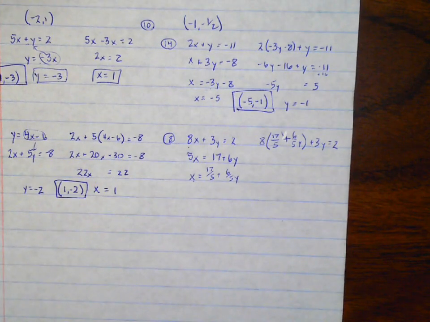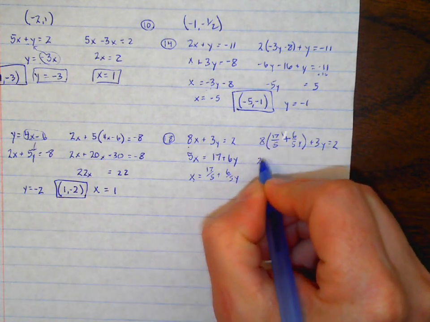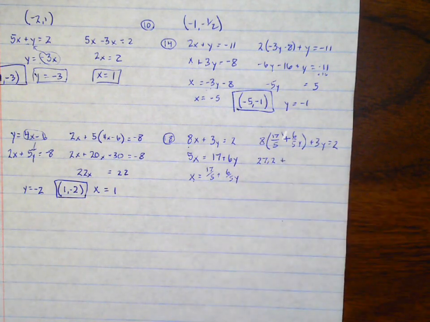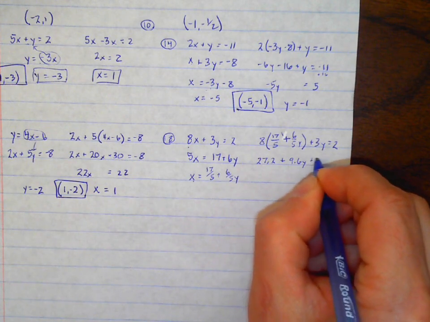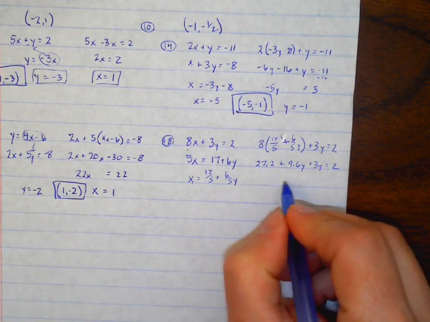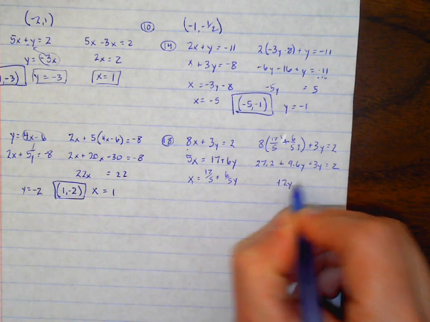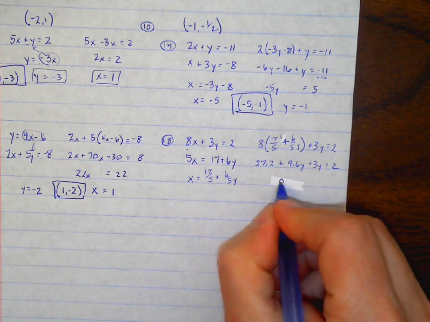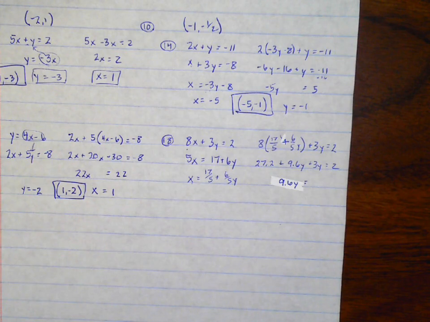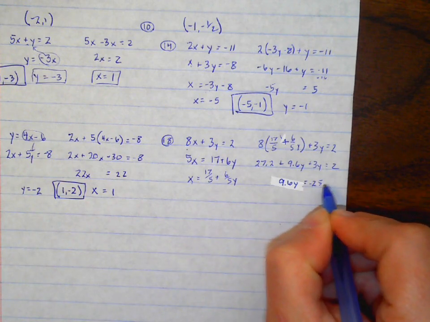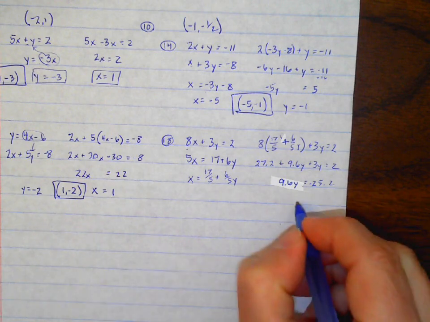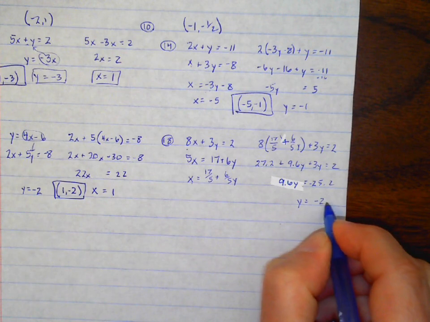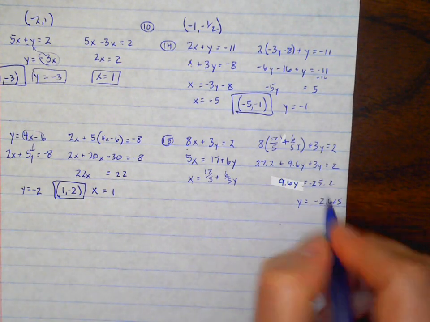So 17/5 times 8 gives me 27.2 plus 6/5 times 8 gives me 9.6y. If I add these two together, it'd be 12.6y. And if I subtract minus the 27.2, gives me -25.2. Divide that by the 9.6. I get y is equal to -2.625, or if you prefer it as a fraction, it'd be -21/8.